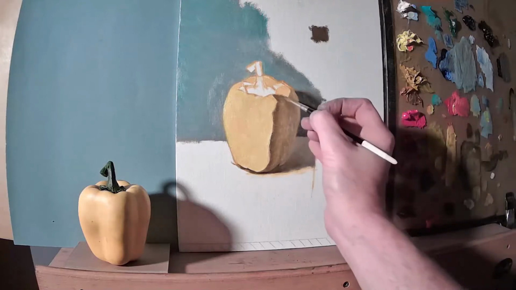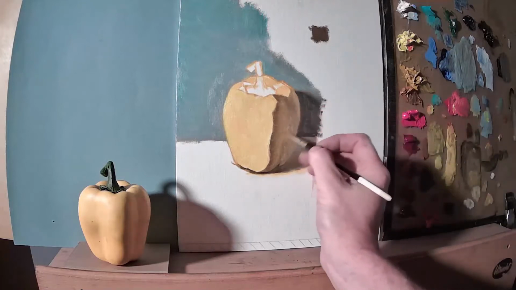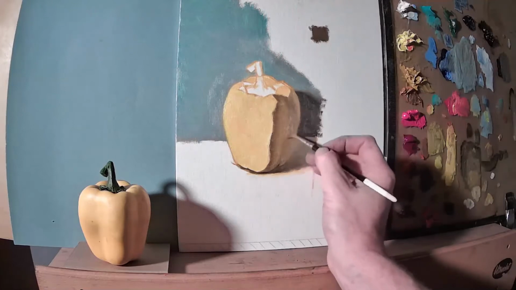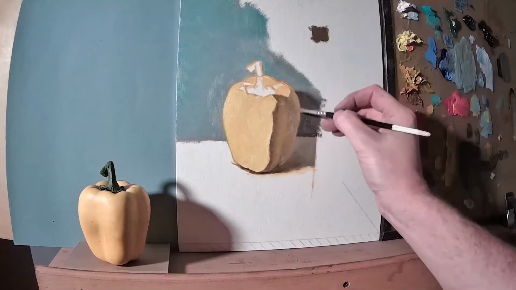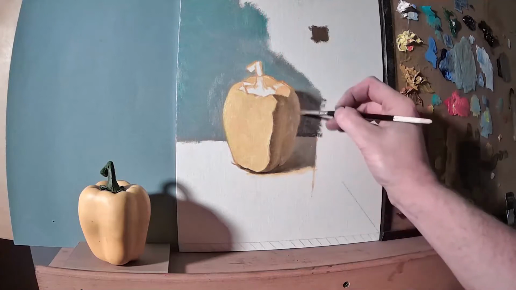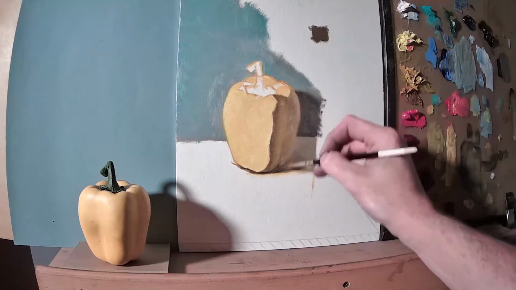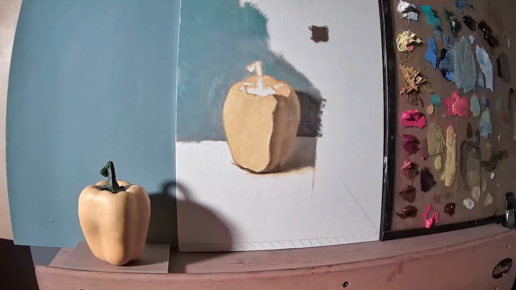Now, unfortunately, just looking at the screen, you all have a glare that I can't figure out how to totally get rid of. But I'm hoping you're starting to be able to see those distinctions.